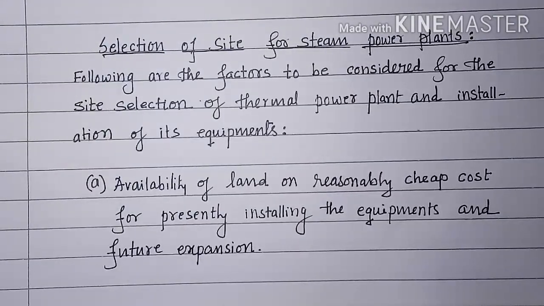See, thermal power plant capacity may be increased by adding generators and turbines and associated equipments. So, if capacity is to be increased, then the land required will be more. So, for future expansion also, land should be available at reasonably cheap cost.